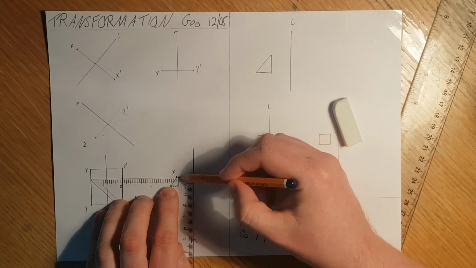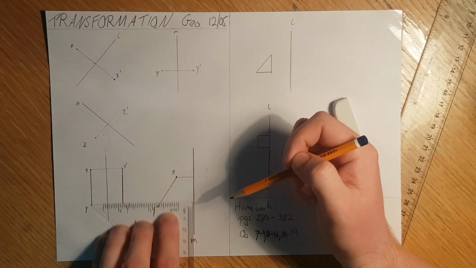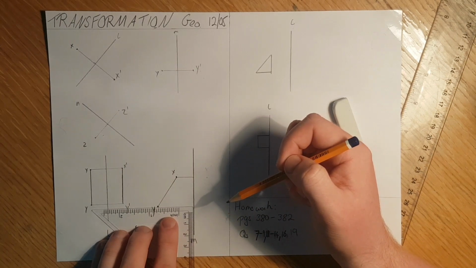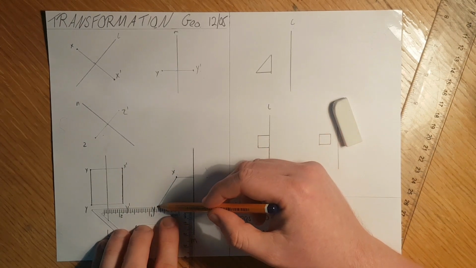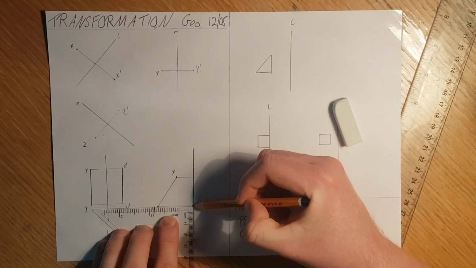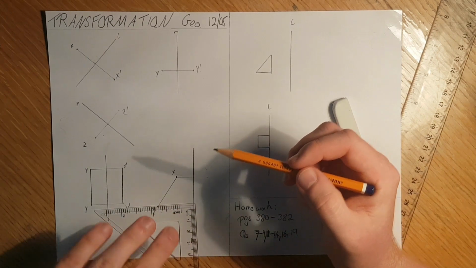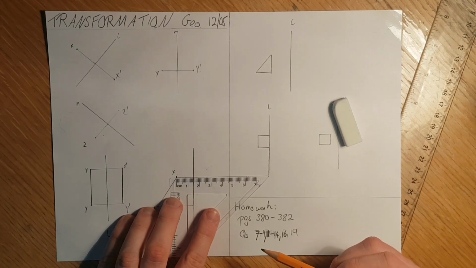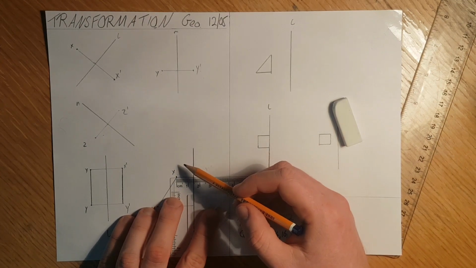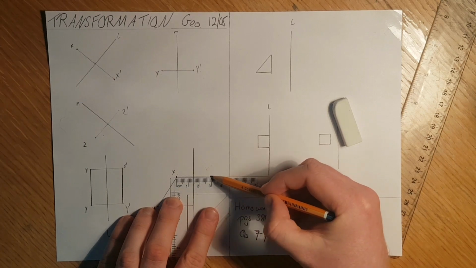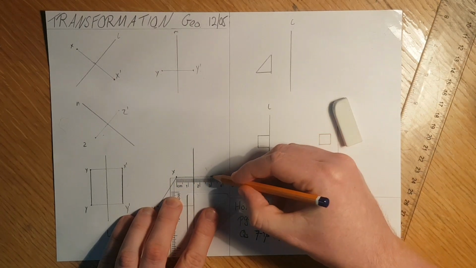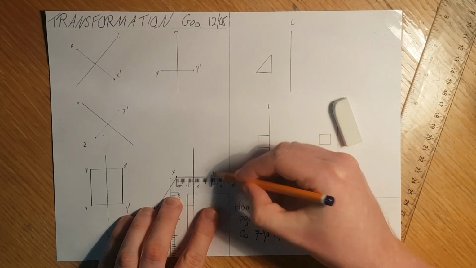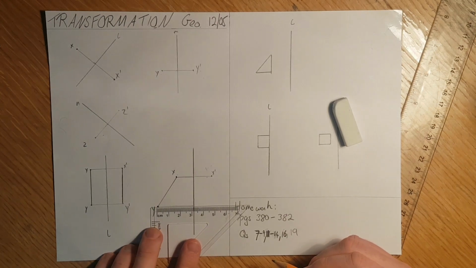Draw a line from X to the line, okay? Again, draw another perpendicular line to M from Y to here, okay? Change it to a centimeters measurement. Okay, that's about 1.5 centimeters. So we're going to extend it further to 3. And that's going to be where X prime will be.